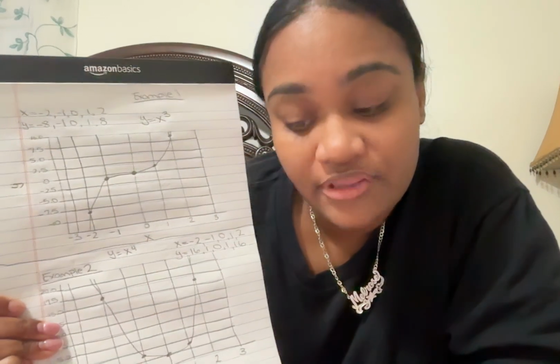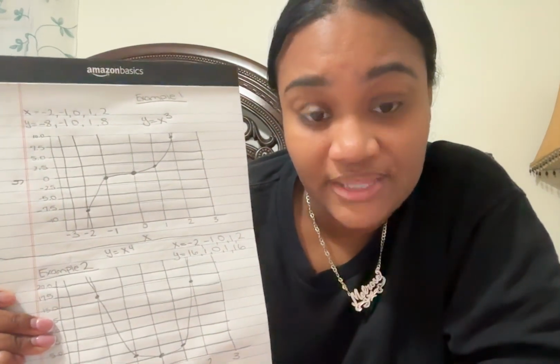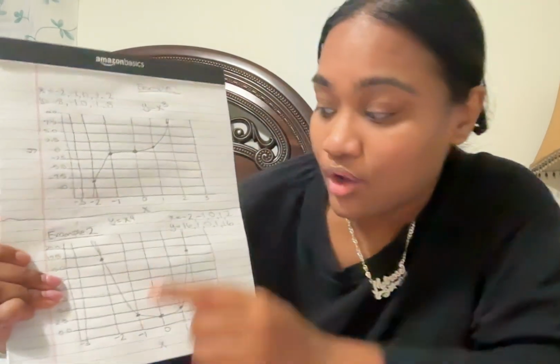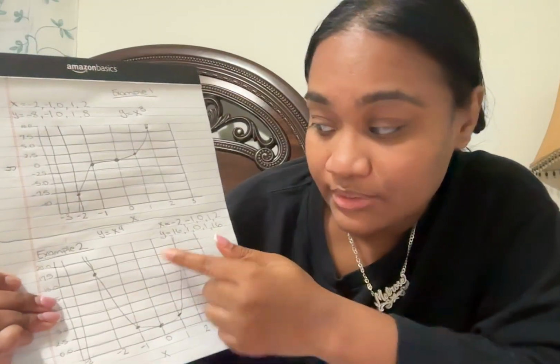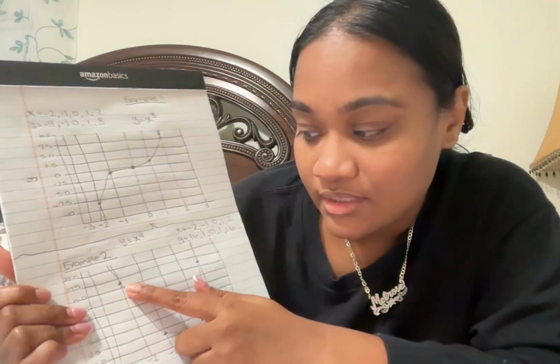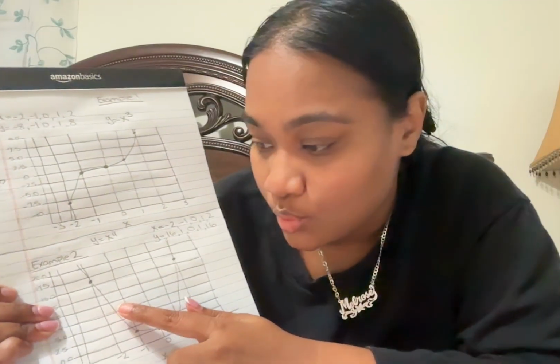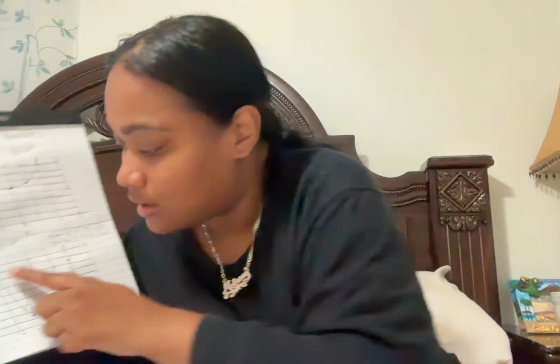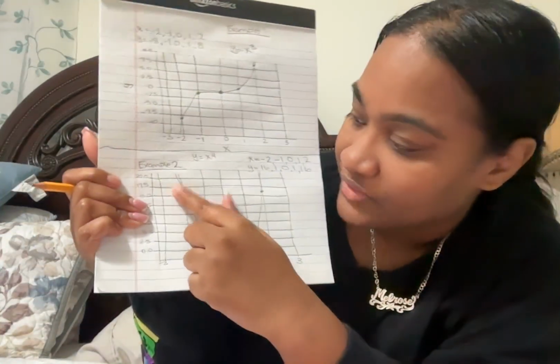The higher the degree, the more turns or curves the graph can have. And for example number 2, where it's y equals x to the 4th, the ends go up.